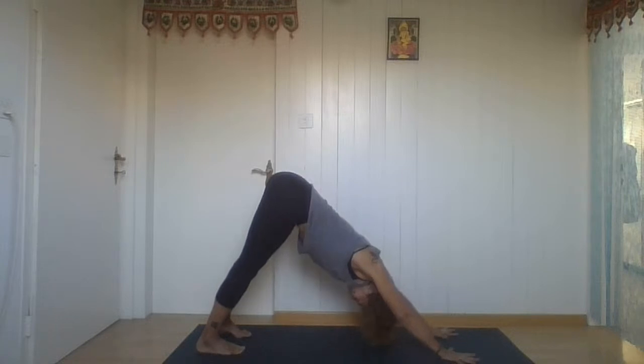Now, this position we use a lot also. Those positions I'm giving to you today are the most common ones that we use nowadays a lot in yoga classes.